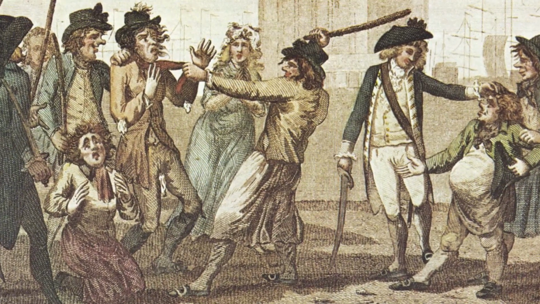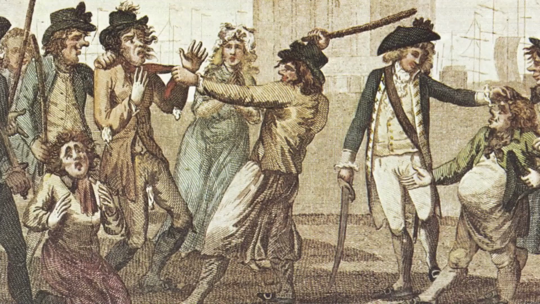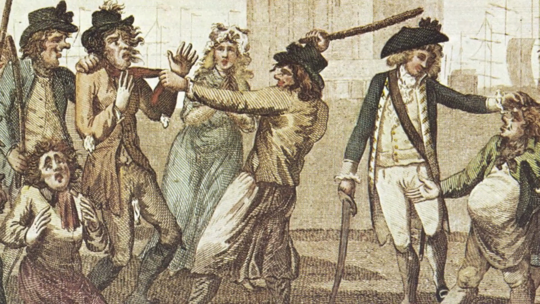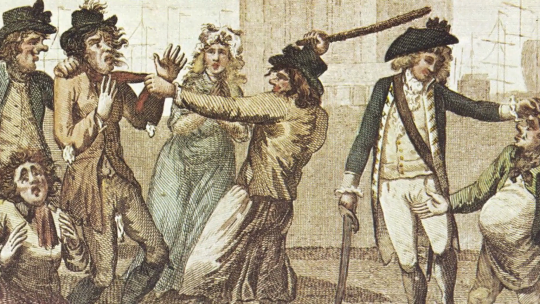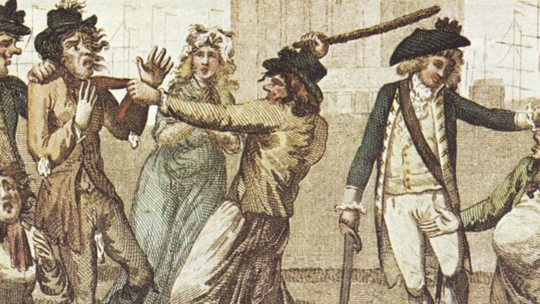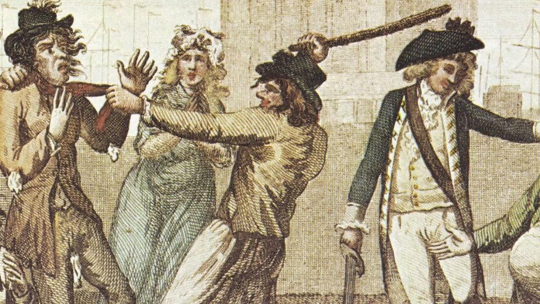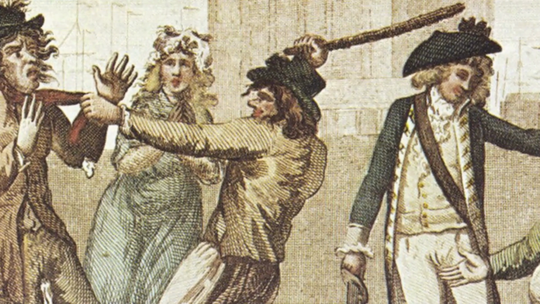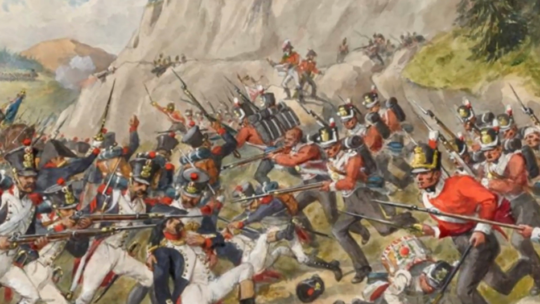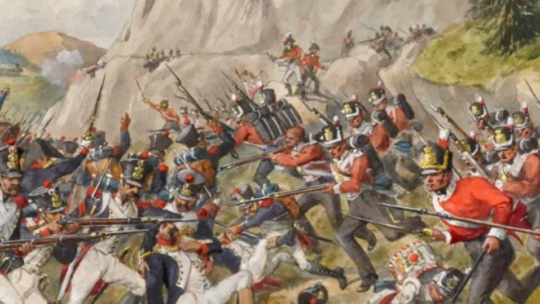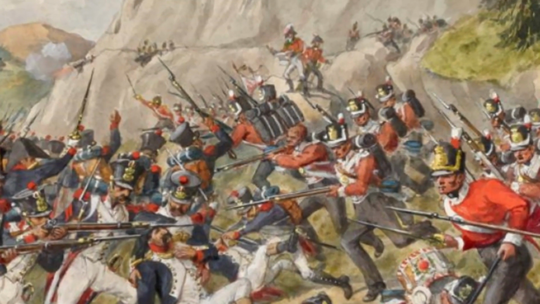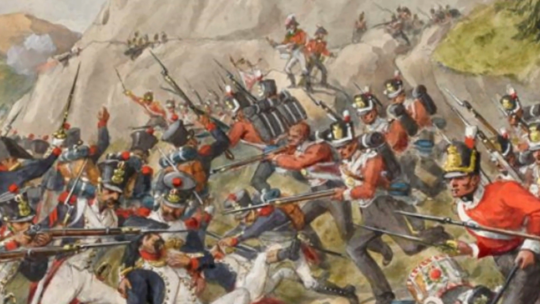Moreover, Britain's policy of impressment, the forced conscription of American sailors into the Royal Navy, further fueled American resentment towards the United Kingdom. On the other hand, the United Kingdom, as a global superpower, was preoccupied with its ongoing struggle against Napoleon's France. The United Kingdom sought to maintain its naval supremacy and prevent any potential alliance between the United States and France that could threaten its security.